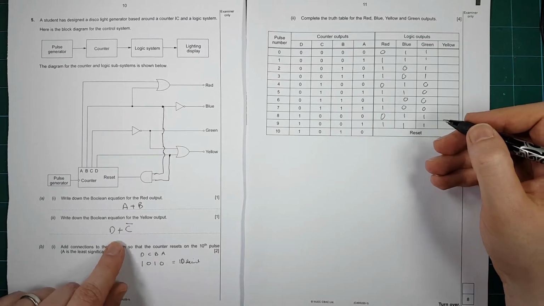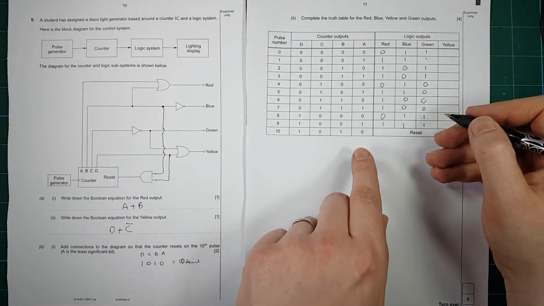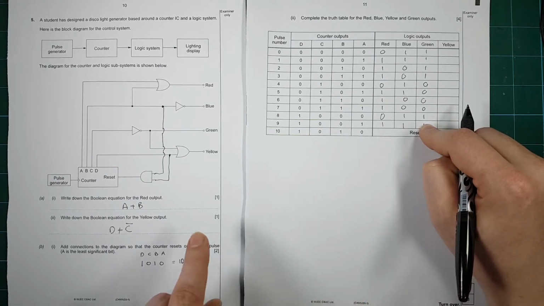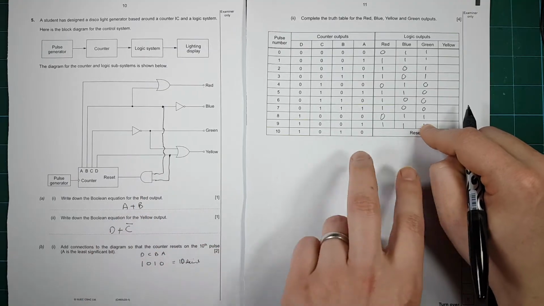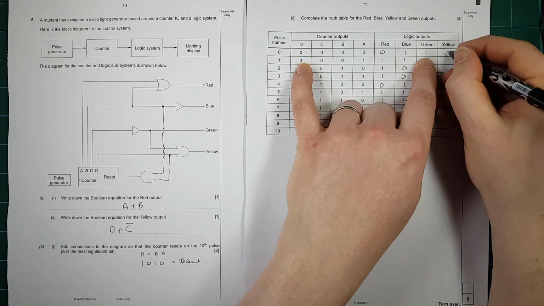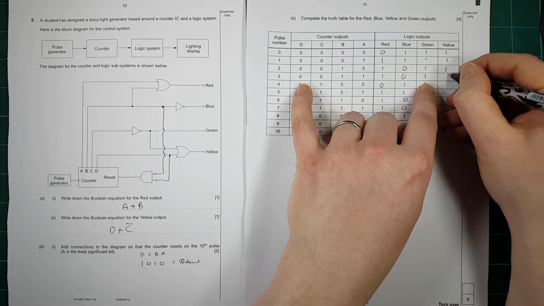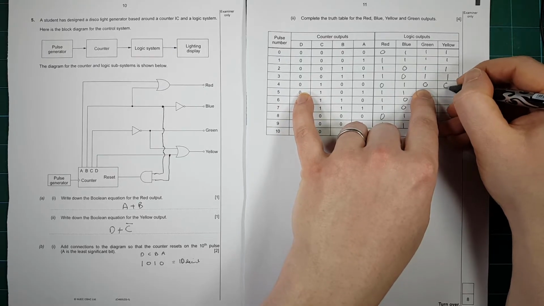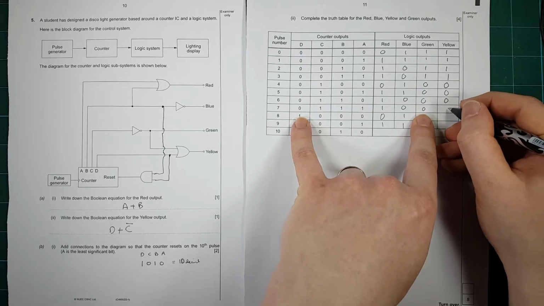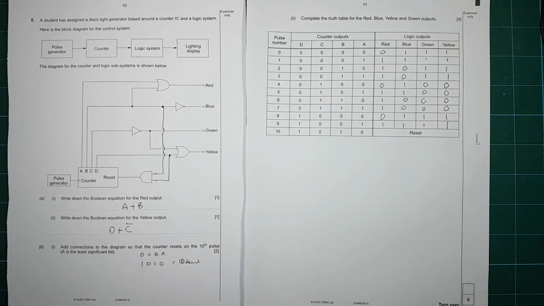And yellow is what we did here. So it's not C, which is the same as green, or D. So it's the OR of these two columns. So 1, 1, 1, 1, 0, 0, 0, 0, 1, 1. Like that.